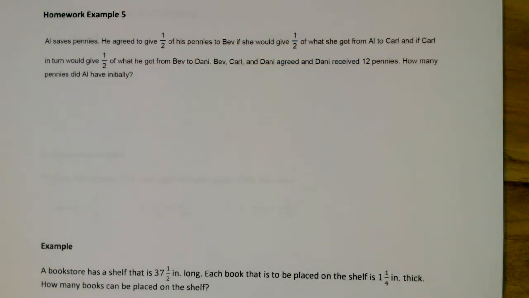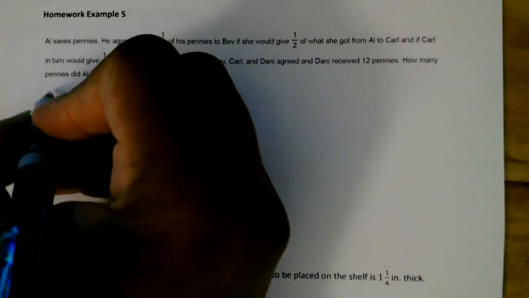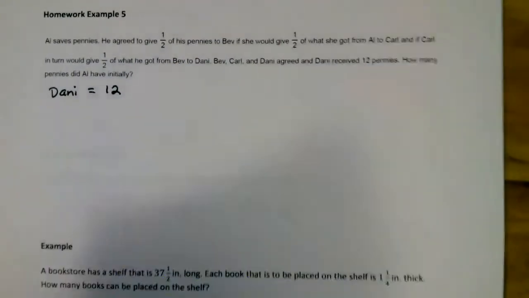All right, so now let's take a look at this problem right here and see how this is going to work out. Okay, now here we're going to have to use the concept of working backwards. Back in Math for Teachers 1, in problem solving, one of the strategies for solving a problem would be to work backwards. This one, we need to work backwards because we're told that Danny received 12 pennies.